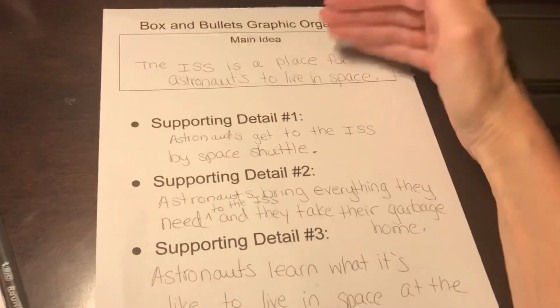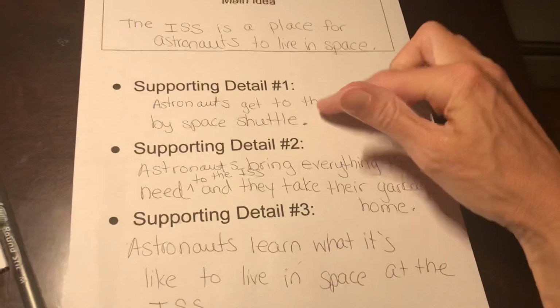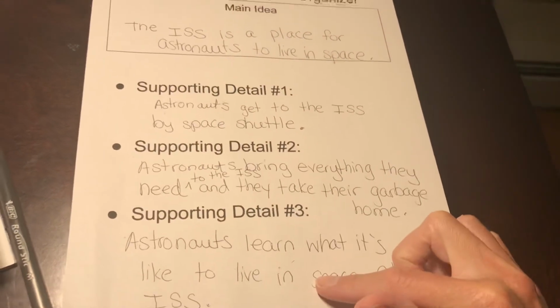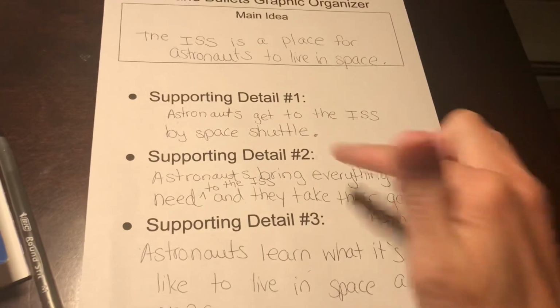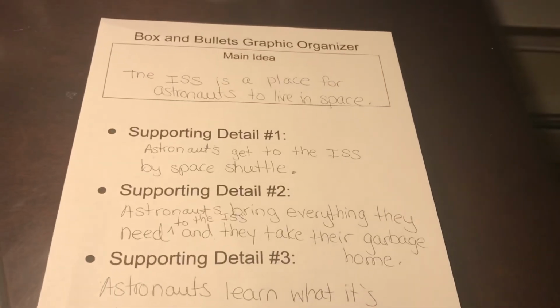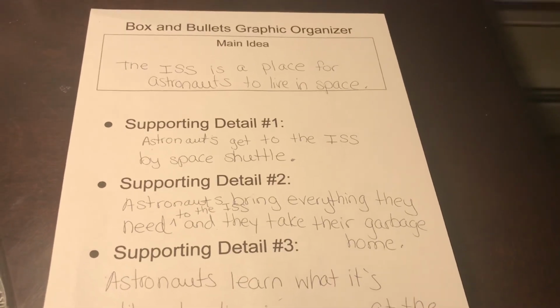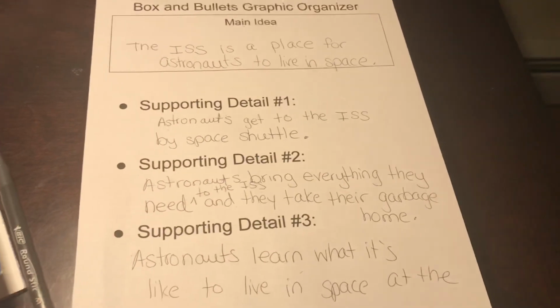So you can either work from the main idea, if you know the main idea right away, and then come up with some details, or sometimes it's easier to do what I just did and think about your details and then connect them back to the main idea. Okay, good luck doing this with chapter 2.